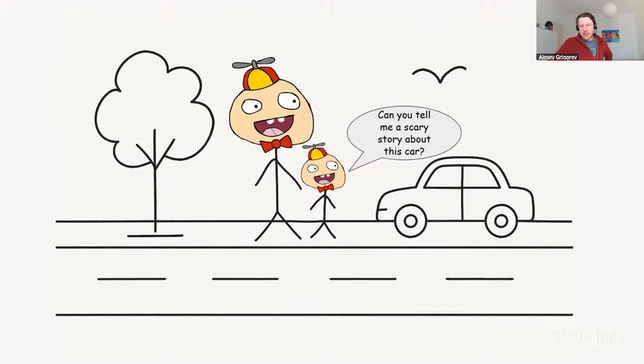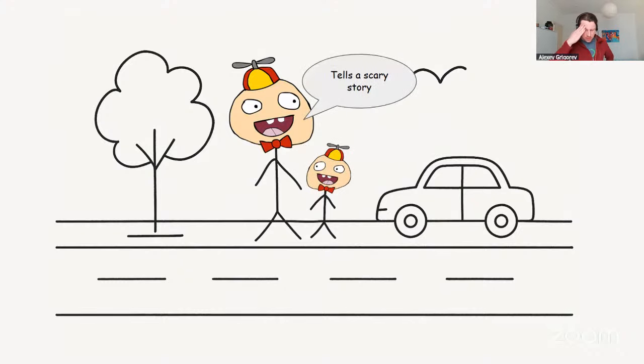So he asks, "Can you tell me a scary story about this car?" And I'm like, "Okay, this is a haunted car that drives without a driver, and it is actually a taxi. When somebody calls a taxi, this car might arrive, and everyone who boards this car disappears without a trace." And then the story continues.